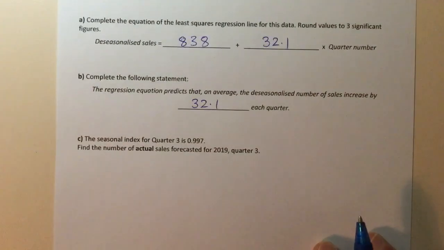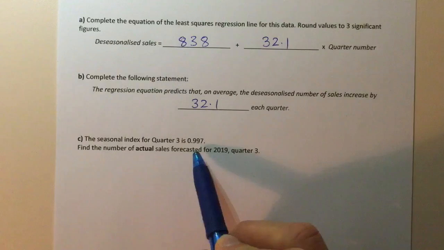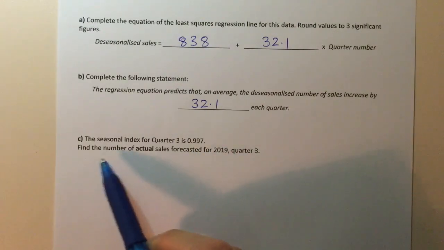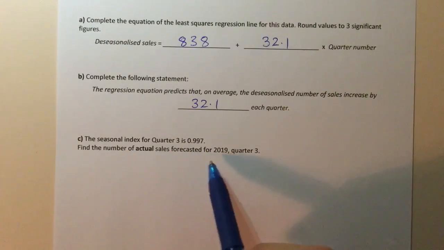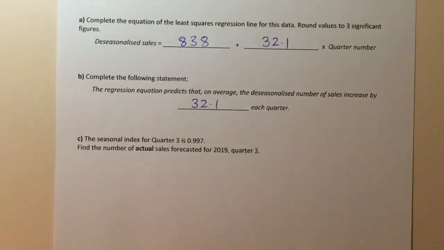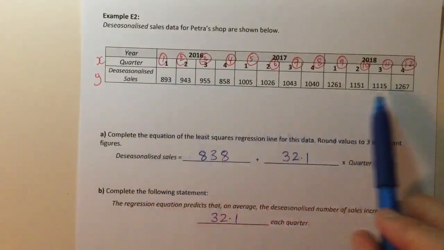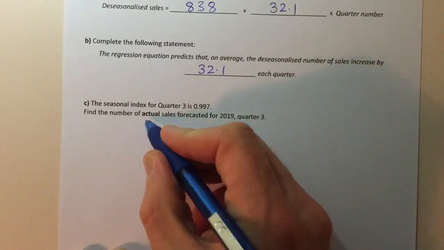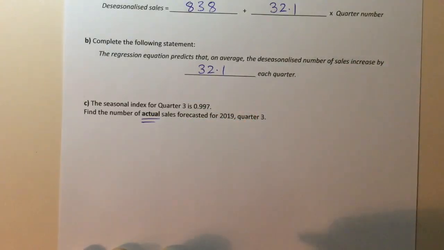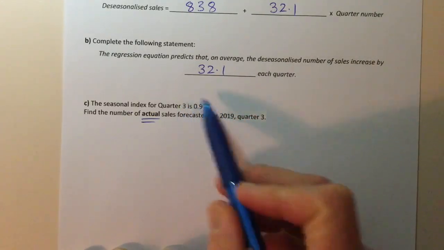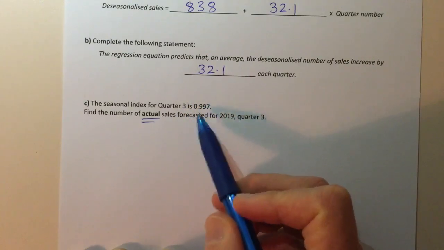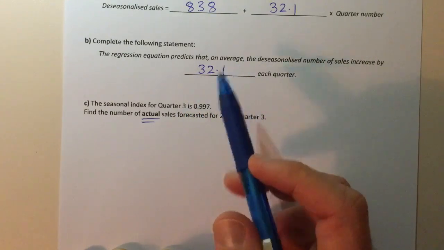Okay, and part C, the seasonal index for quarter 3 is 0.997. Find the number of actual sales forecasted for 2019 quarter 3. All right, so there's a little bit going on here. Remember that in our original data, all these sales figures were deseasonalized, right? So when it's saying to find the actual sales, that word actual is going to be important. We've got a seasonal index, which will help us to convert from the deseasonalized values to the actual values.